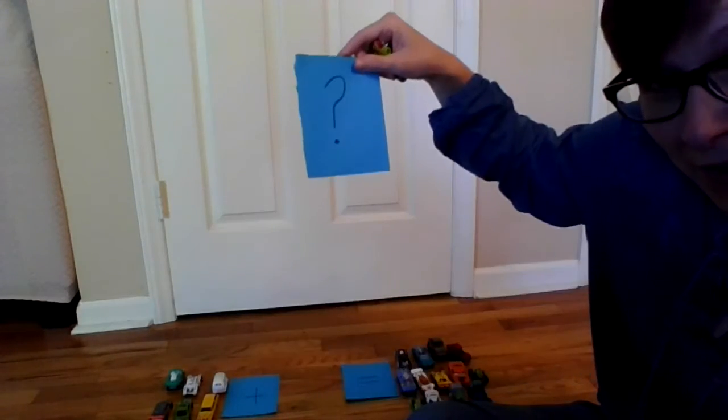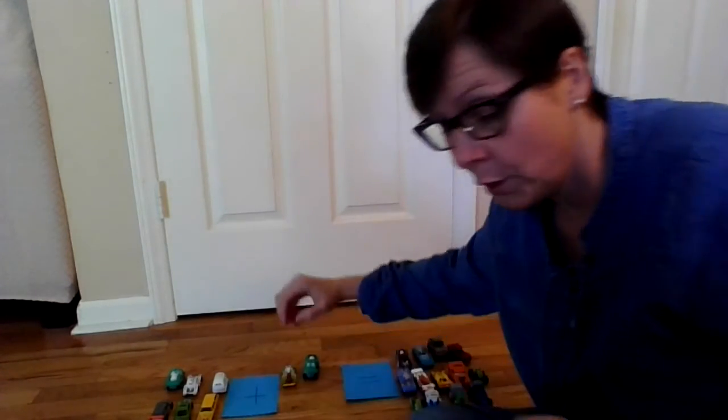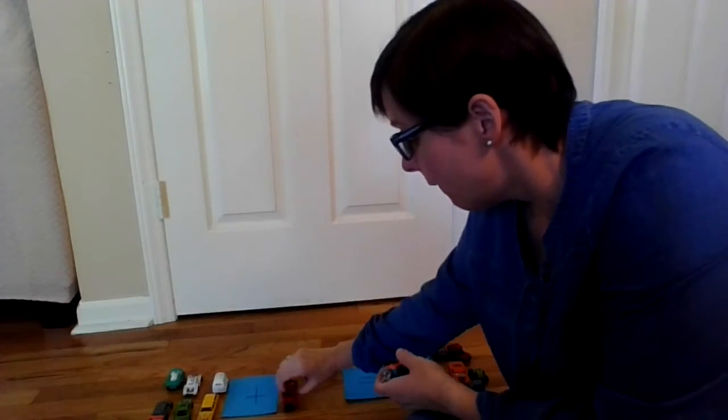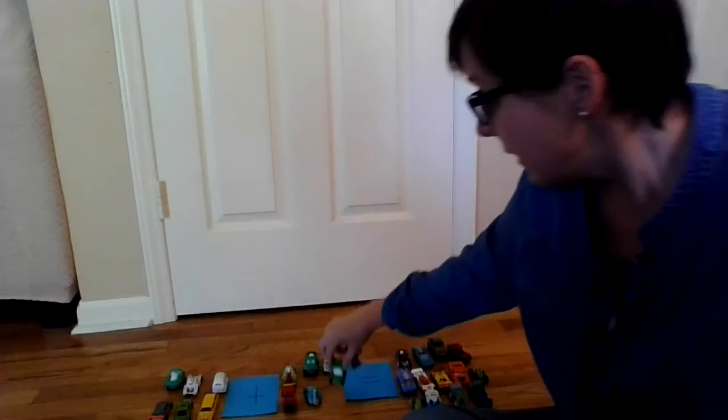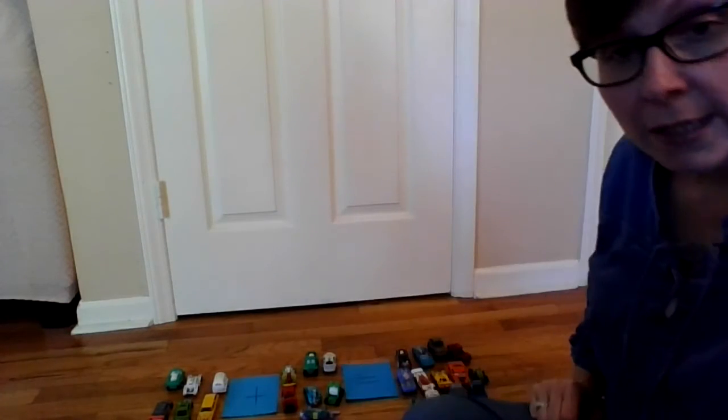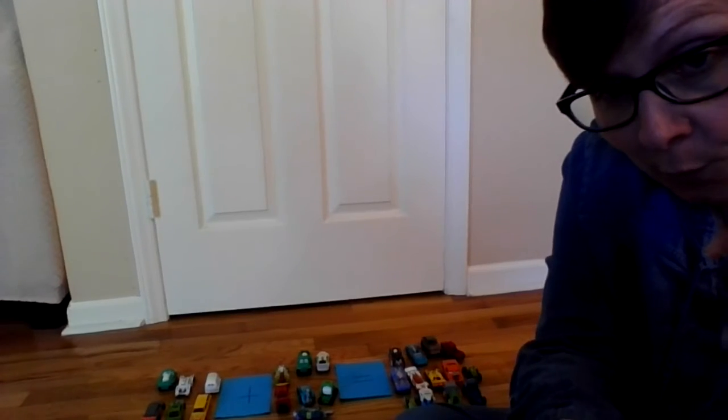Now let's double check to see if we're right. If I add 7 more cars, we'll take away our question mark because we think we know that it's 7. 1, 2, 3, 4, 5, 6, 7. Let's see if we are right.